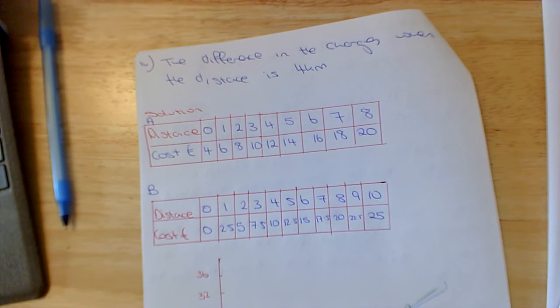Right, so company A, I was told that they have a fixed charge of €4 when you book them originally, and then they charge €2 for every kilometre you travel after that. So what I did is I just did a little table so that I'd be able to actually plot it.